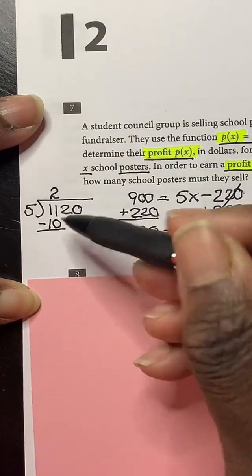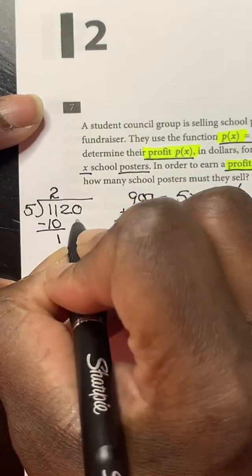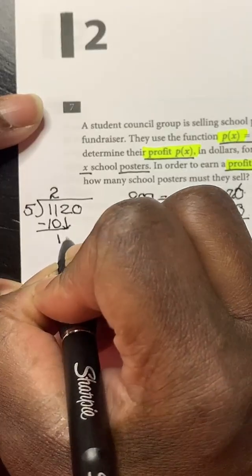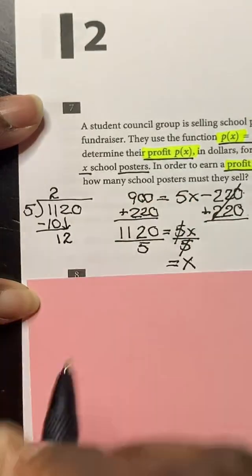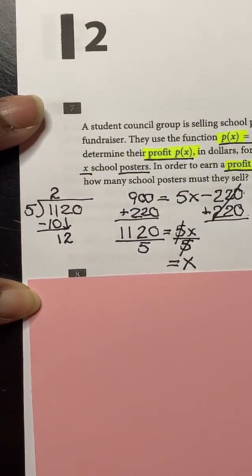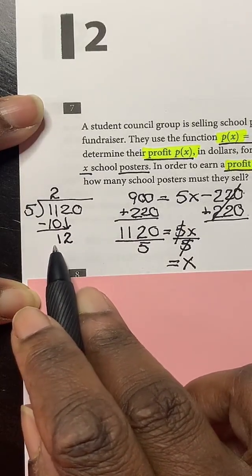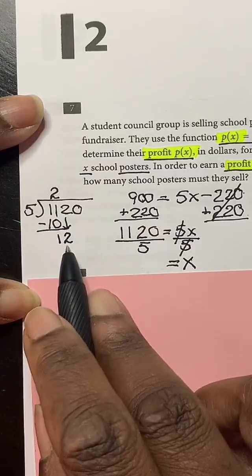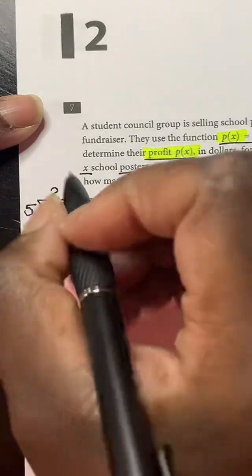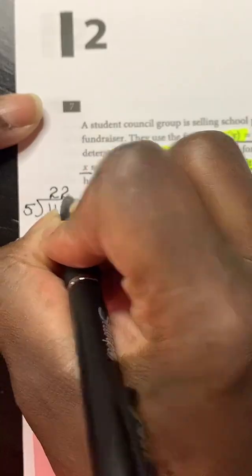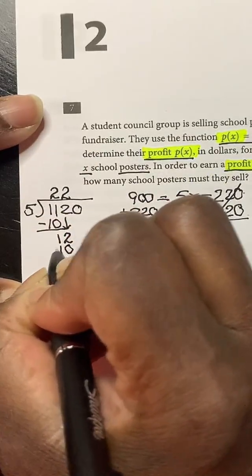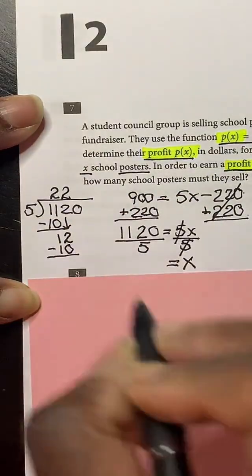Subtract that, 11 minus 10 gives me 1. Let's bring down that 2. I'm doing it the old school way because I'm old school, okay? Now we bring down the next number, so now it's not a 1, now it's a 12. How many groups of 5 can go into 12 without going over? Two groups. Again, 5 times 2 gives me 10. Do that subtraction.